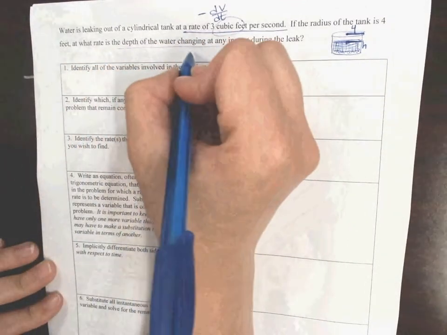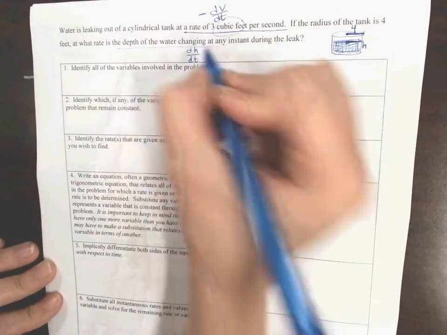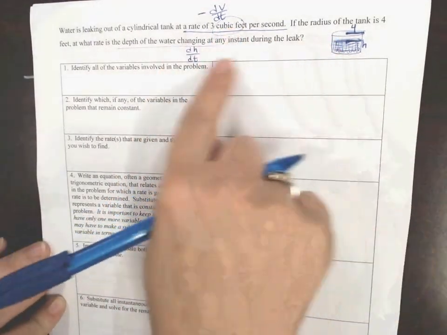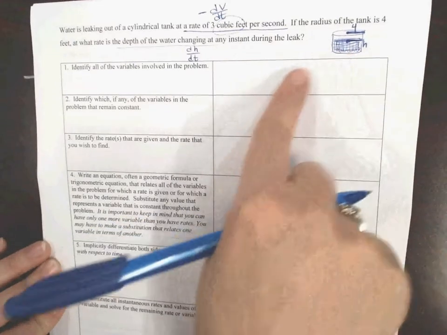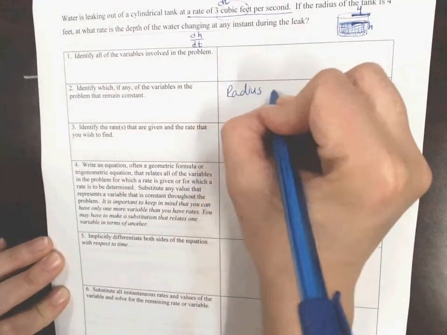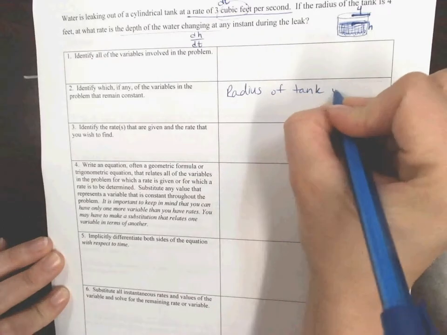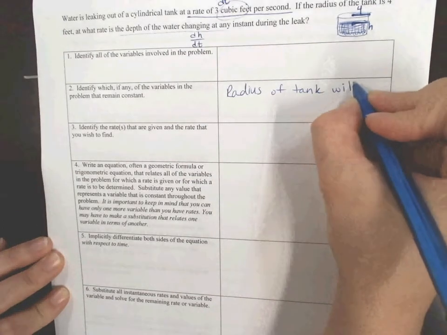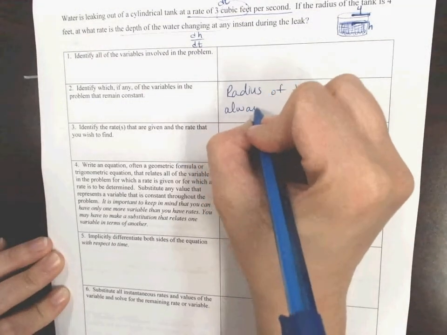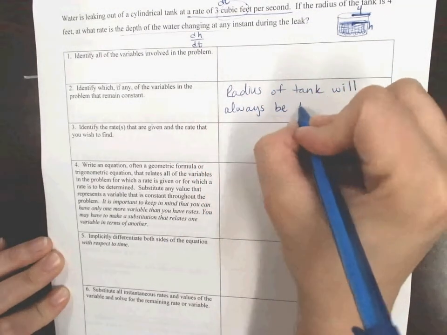So we're looking for dh/dt. We know that the variables involved are volume, radius, and the height of the water. We know that the radius of the tank, and the water, because the water assumes the same shape as the tank, will always be 4 feet.